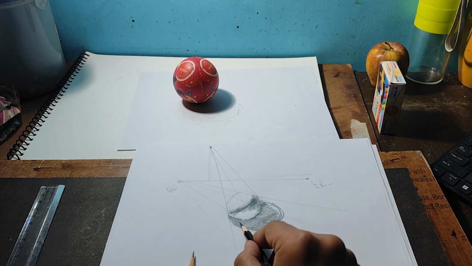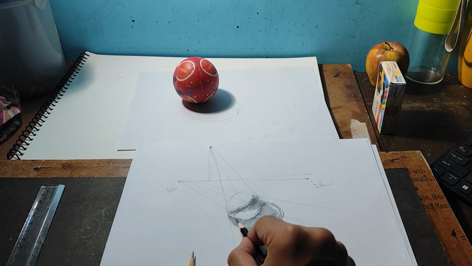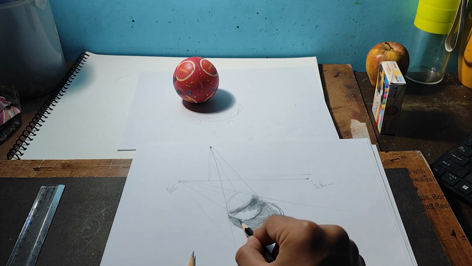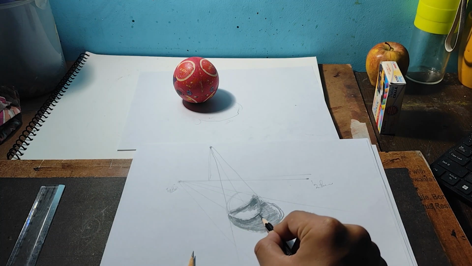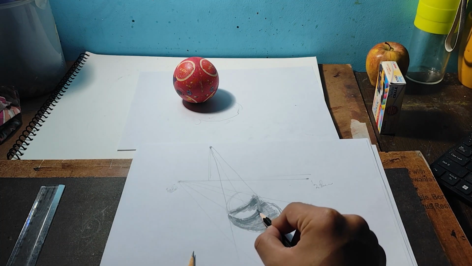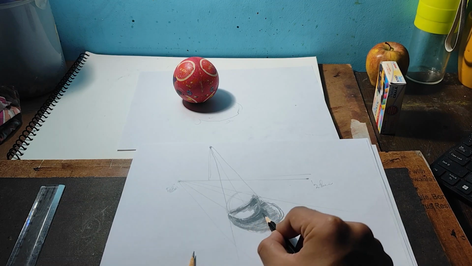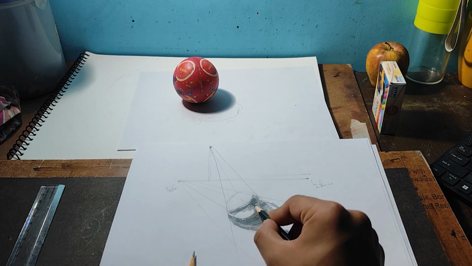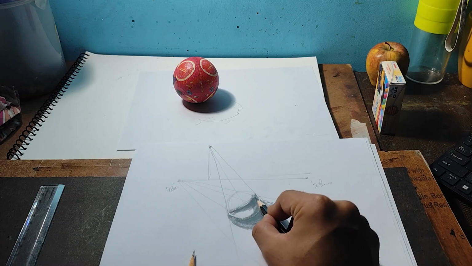So just understand, this is the light shadow, then it is a little bit darker over here because this portion is the darkest. The closer the light is, the darker it will be. Understand that as well.